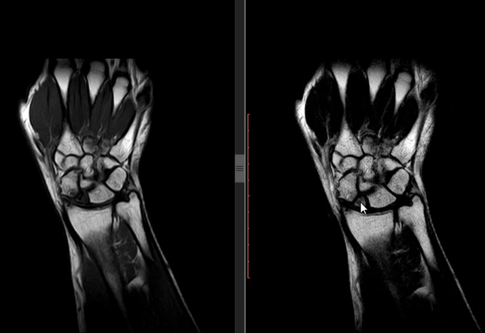Okay, part of it could be lunate. And what is this? Triangular. So this is a part of the scaphoid.